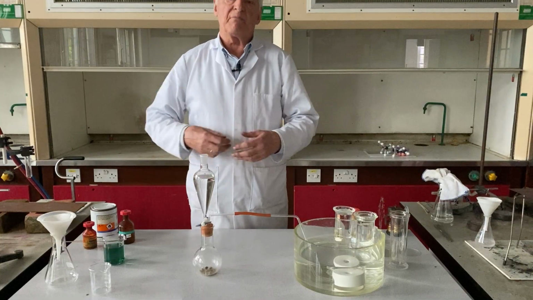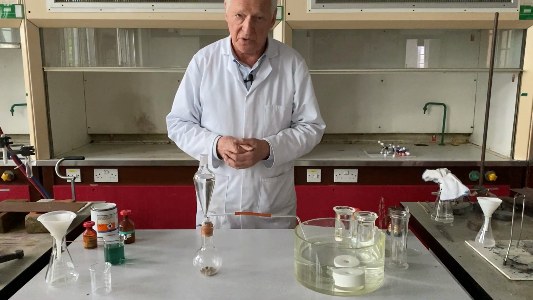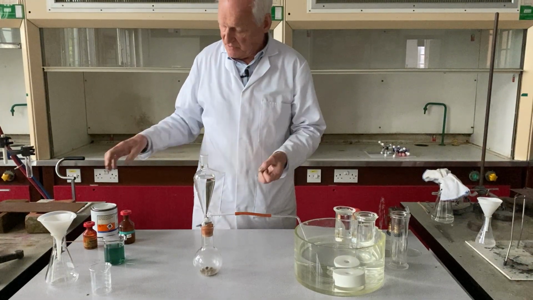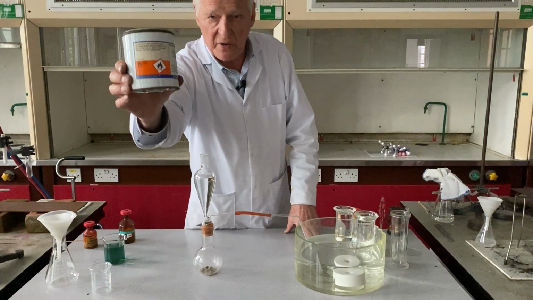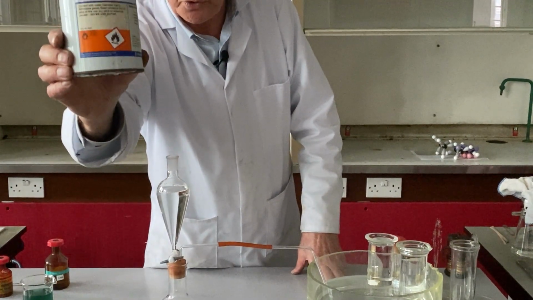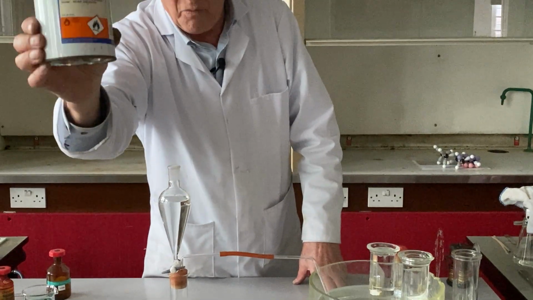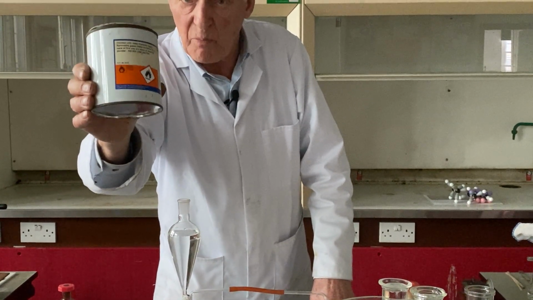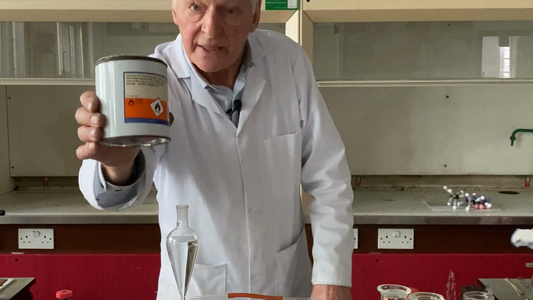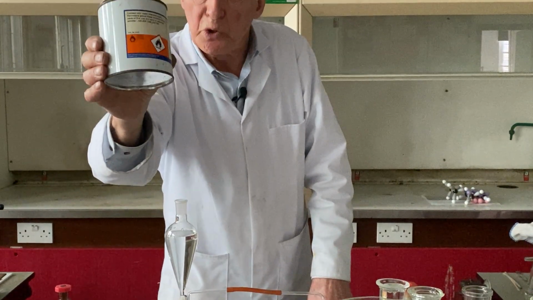Now, the way in which we make acetylene in the laboratory today is from calcium carbide. Calcium carbide, CaC2. It's a very unusual compound, because in this compound the calcium ion has a charge of 2+, and the carbide ion is C2 2-.